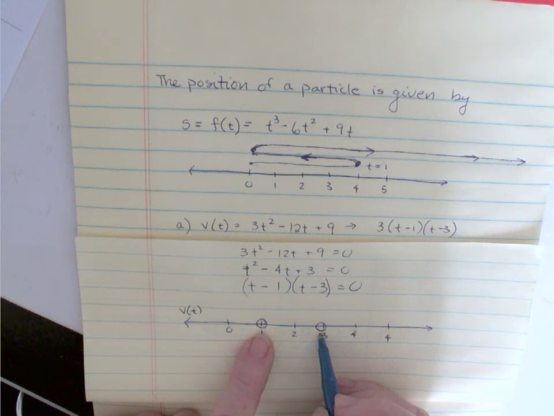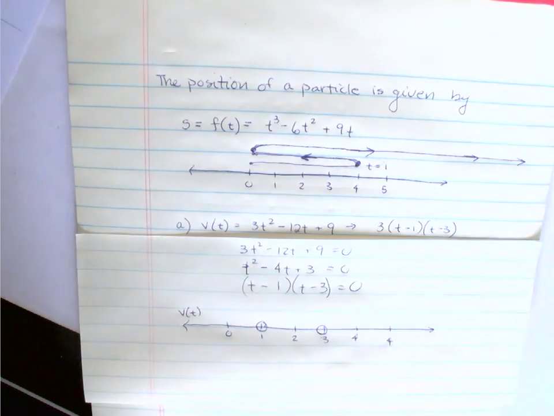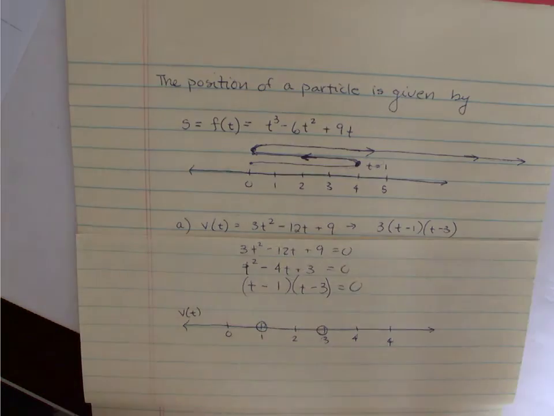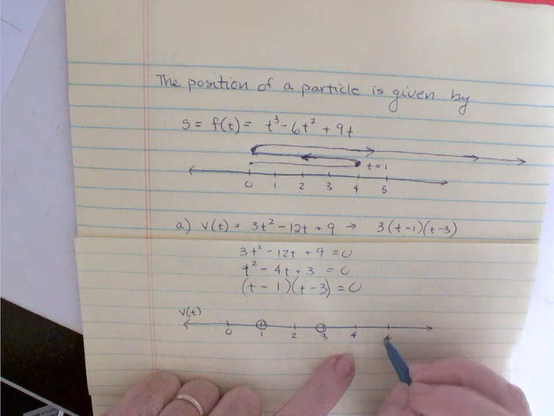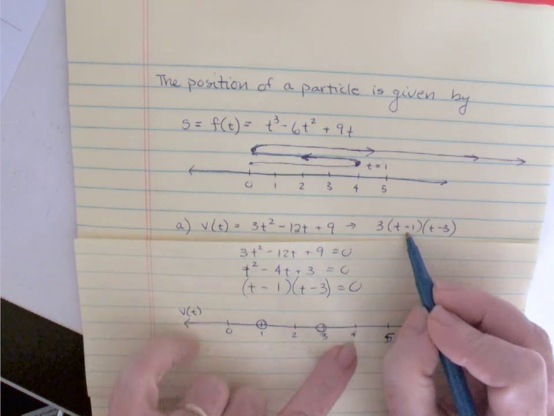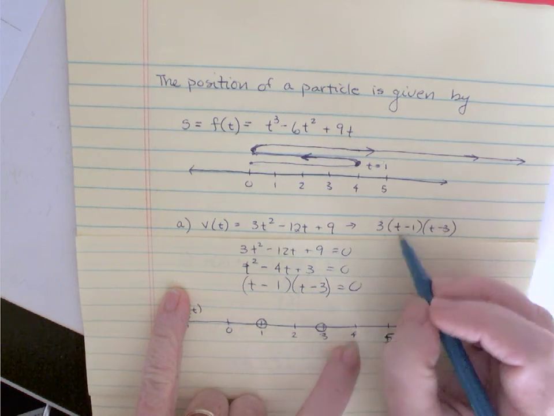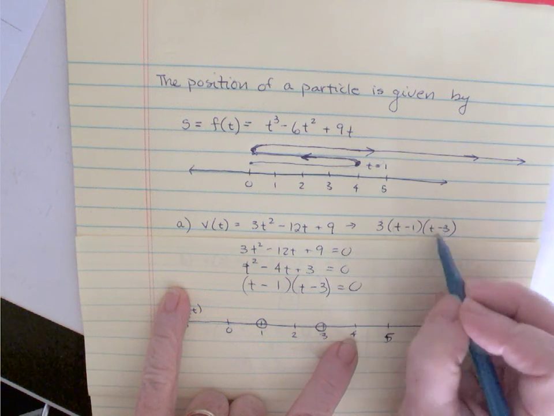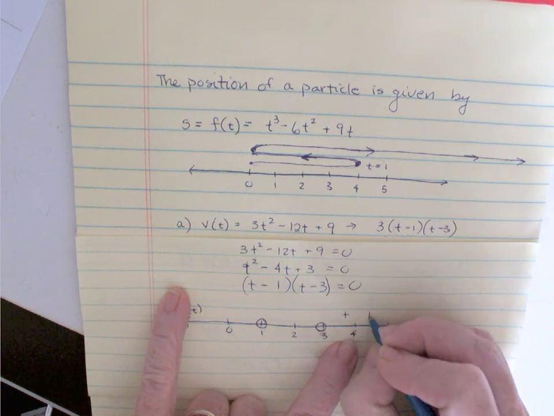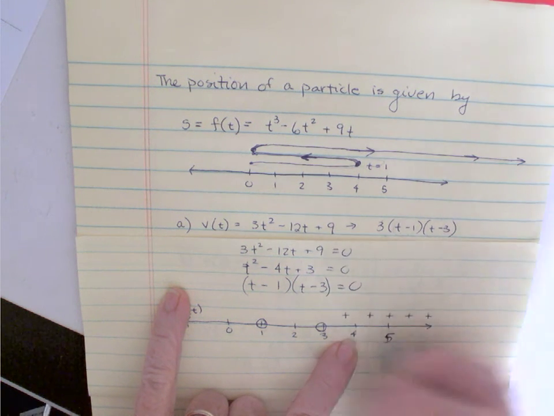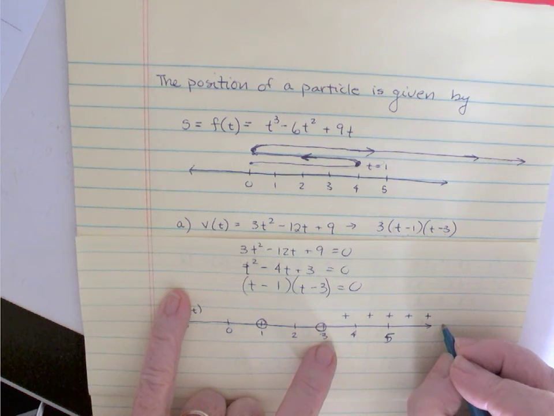This is where the velocity is equal to 0. If I took anything in this region, if I plugged 4 or 5 into my velocity, that would give me 3 times, let's say it's a 4, positive times positive. So all over here, in this whole interval, the velocity is positive.